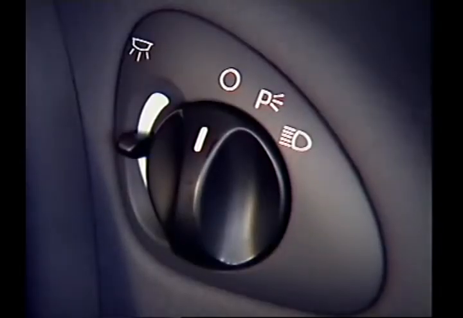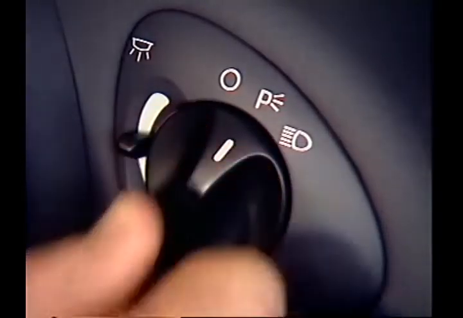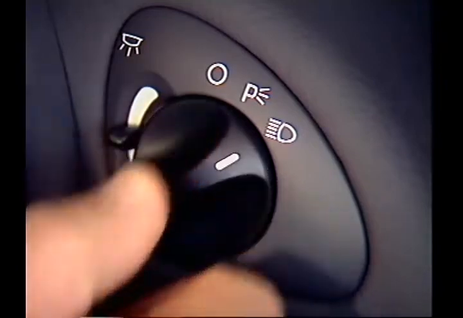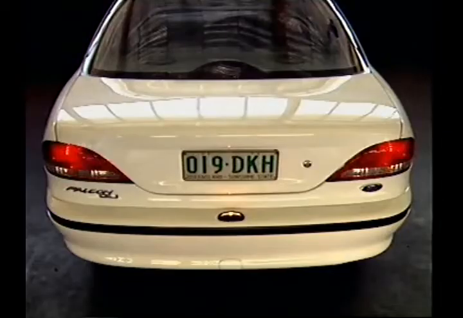The park lights operate when the light switch is moved to the first position. For safety reasons, the park and tail lights continue to operate when the light switch is moved to the headlight position. The bulbs are connected in parallel with each other.